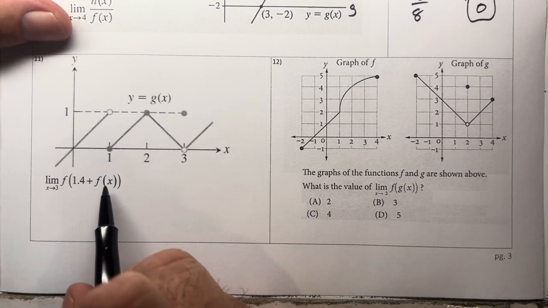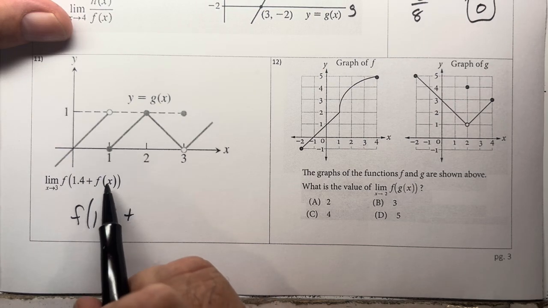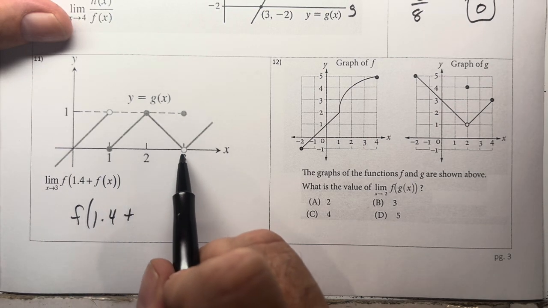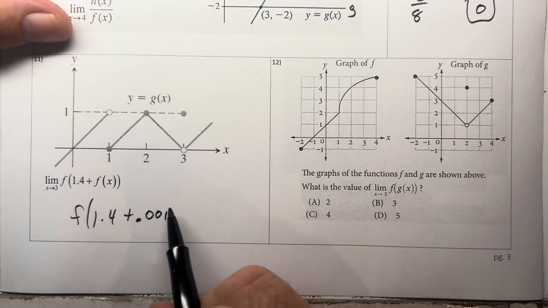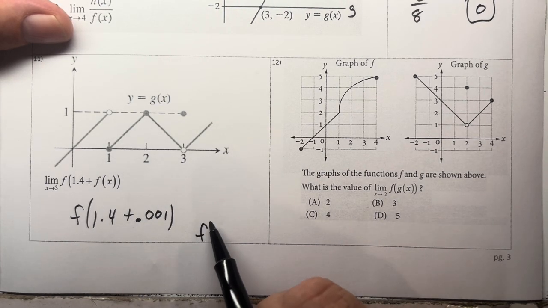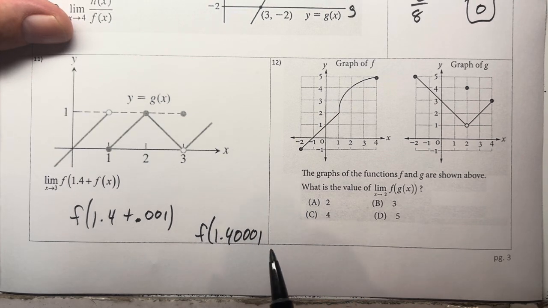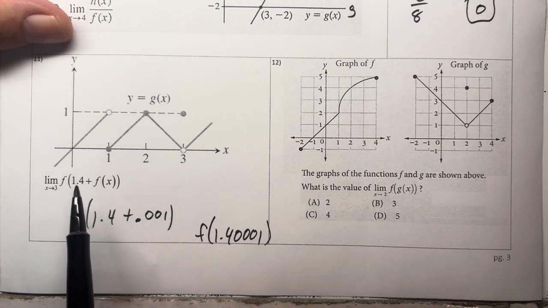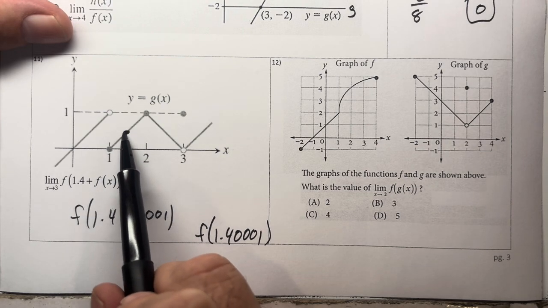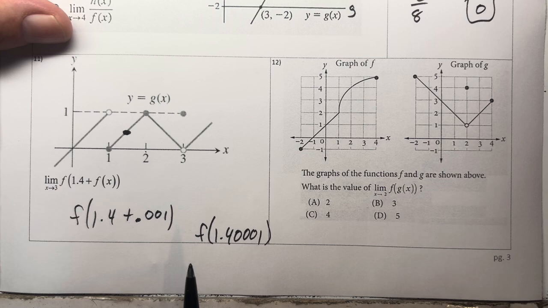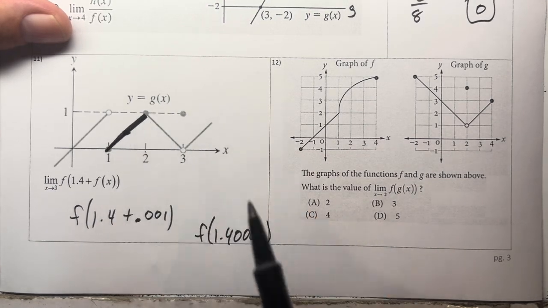f of 3. We're going to do f of 1.4 plus something. What do I know about f of 3? Well, we don't care about that point. We want 0.001 or something like that. So we're really at f of 1.40001. And now that's somewhere between 1 and 2. And well, we kind of want to know what that line is.